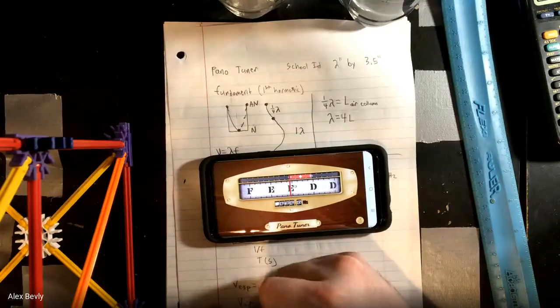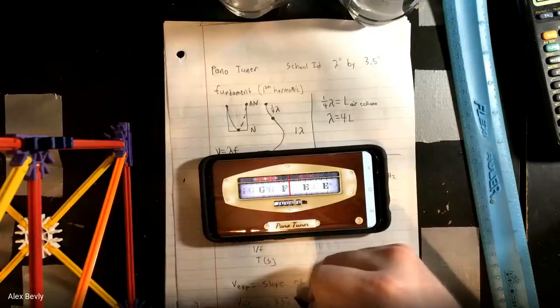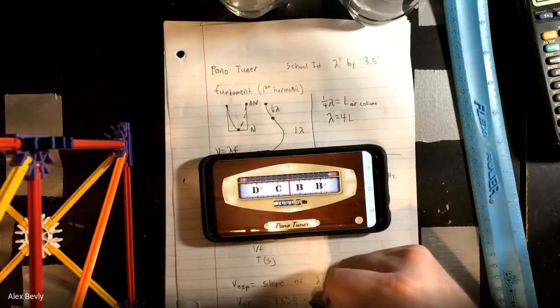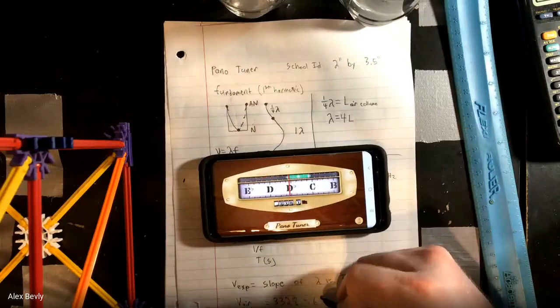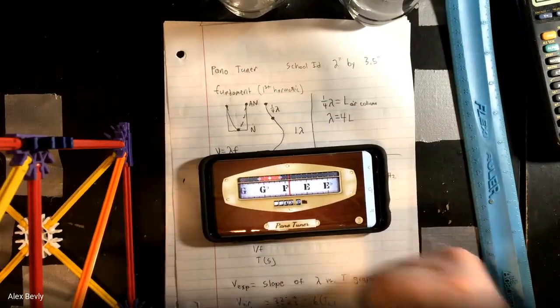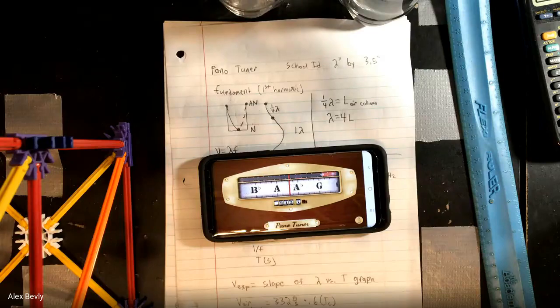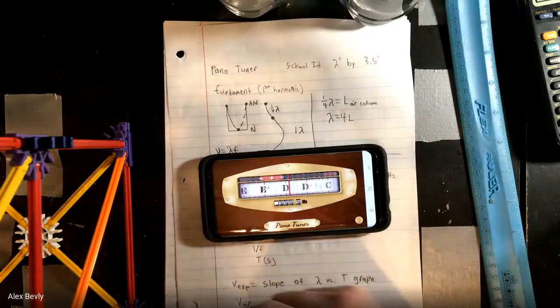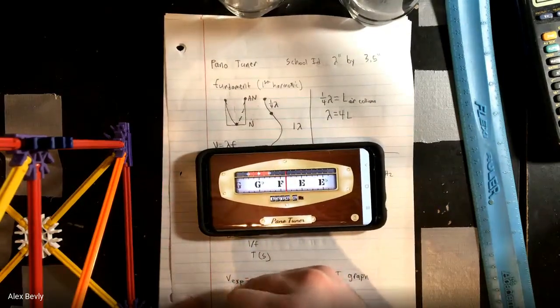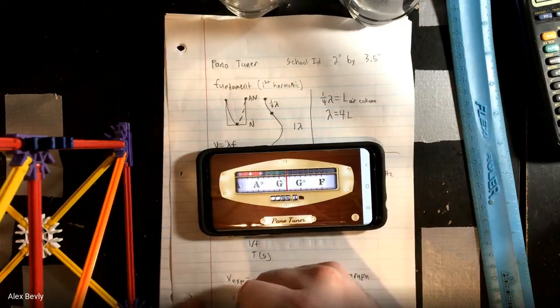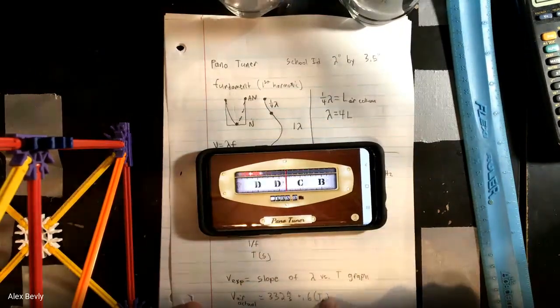Speed of air. Which formula? The 332 plus 0.6. All right. So 332 meters per second plus 0.6 times our temperature in Celsius. Now, let's see. My thermostat says it's 71 degrees in here. Temperature equals 71 degrees. So I just put 71 here, right?